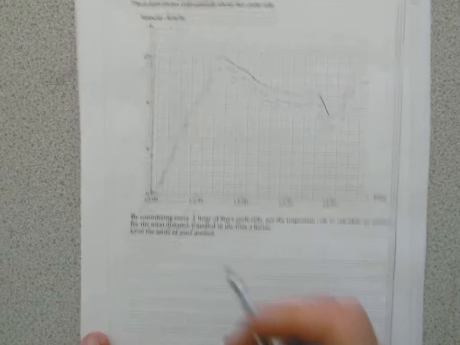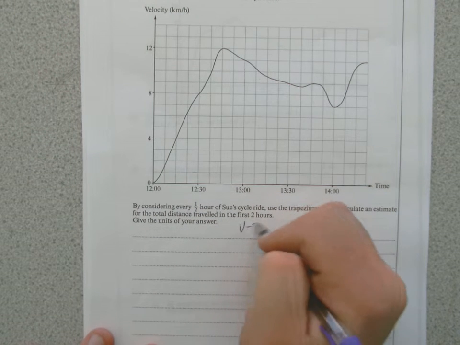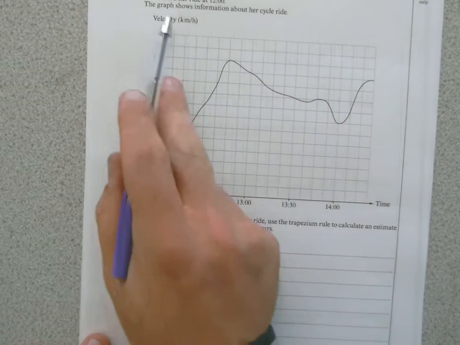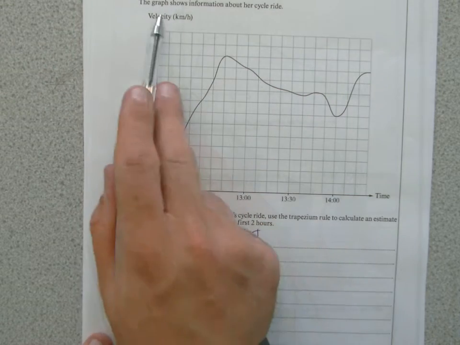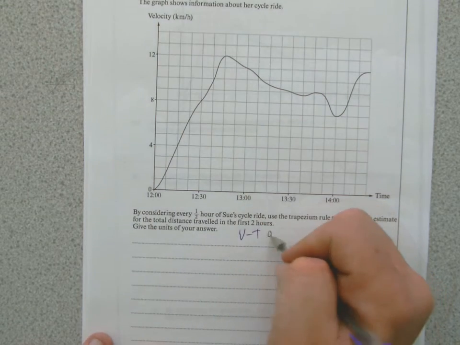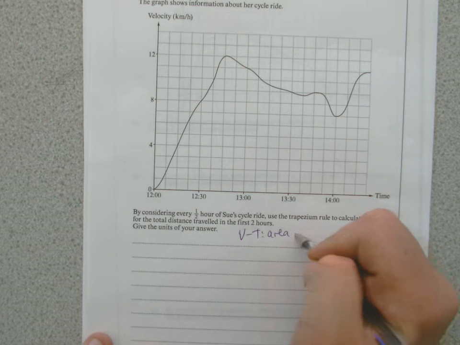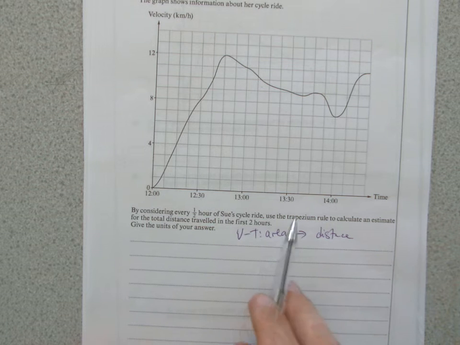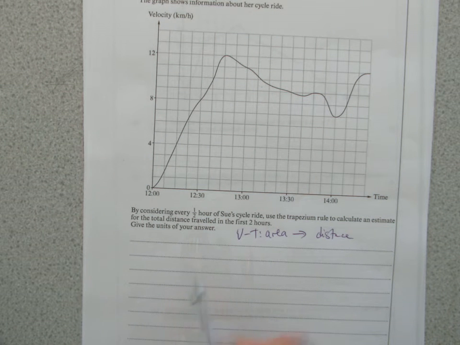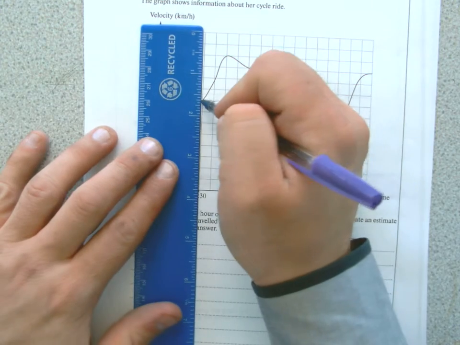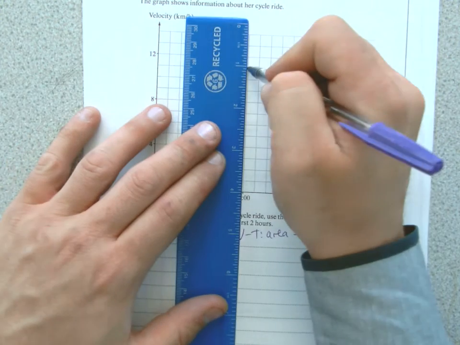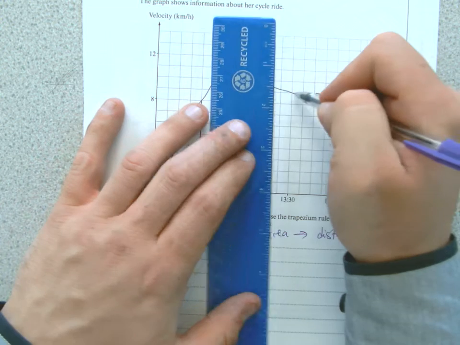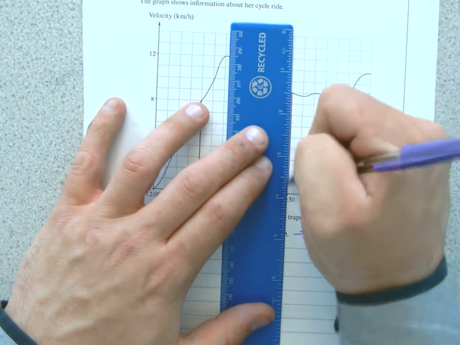for the total distance. So remember, on a VT graph, VT velocity, time graph. That's why it's VT, velocity time. The area represents the distance travelled. So that's why they say use a trapezium rule to work out the distance. And it says half an hour period, so we need to draw trapeziums essentially every half an hour. Okay, so it's nicely here drawn out for us.